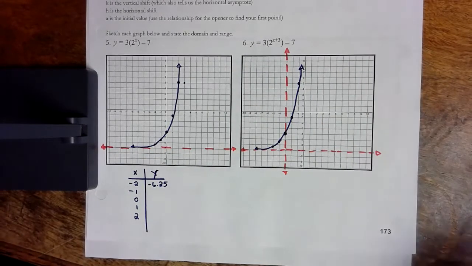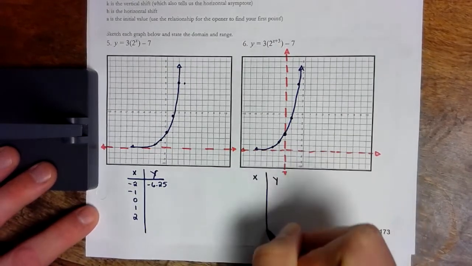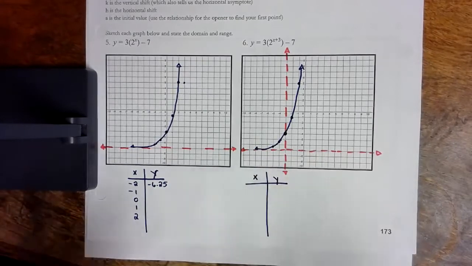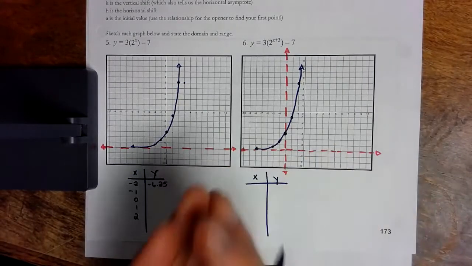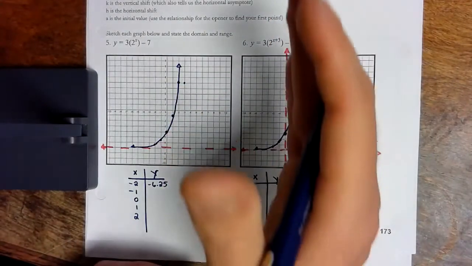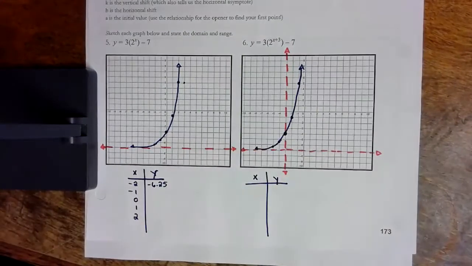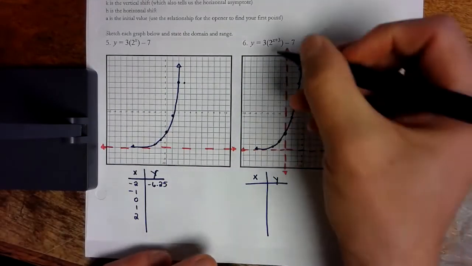Now, again, maybe you watched this and you said, I have no idea how the heck he came up with that. Let's make a table. So here's how the table would be different. We want our x values that we're choosing to be right along our new y-axis. So it's kind of based on that horizontal shift. And I want a couple points to the left and also to the right of that new y-axis.